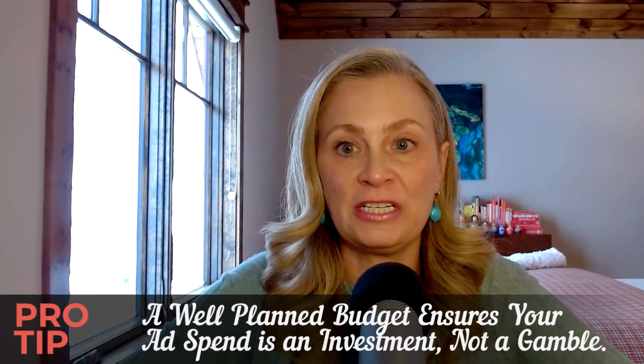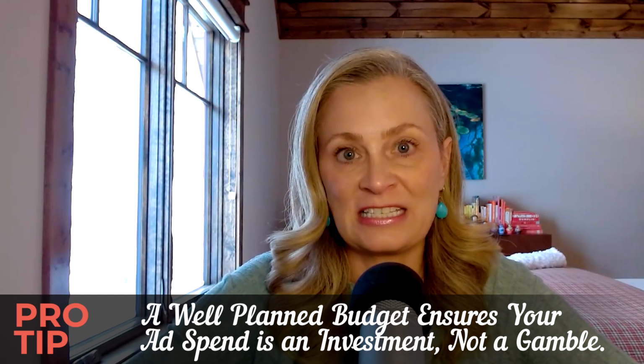But again, easy ways to fix it. You could start by testing budgets for the first 7 to 14 days before scaling. And again, you can use Facebook or Google's bid strategy tools to really help to control the costs. But overall, you want to define a very clear goal. What is the goal for each of your ads? Are you trying to get more leads? Is this ad for lead generation? Are you looking to get more sales? Are you just trying to get your name out there and you really are just looking for brand awareness? But a pro tip here is a really well-planned budget ensures that your ad spend is an investment, not a gamble.